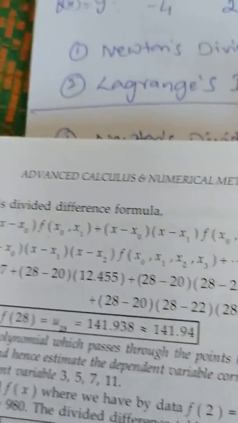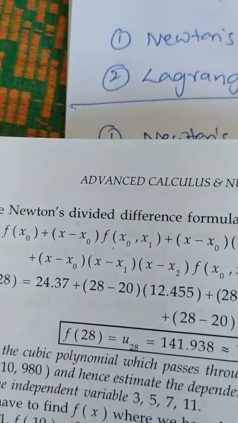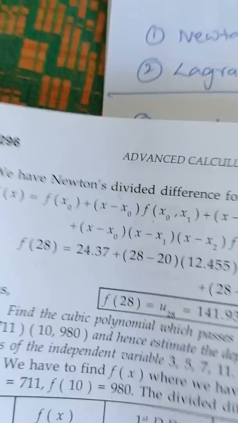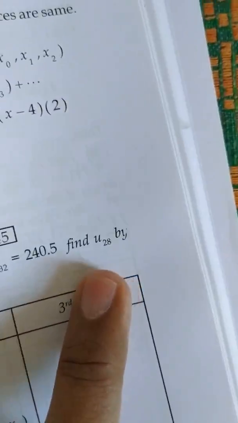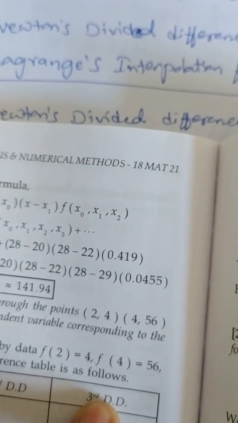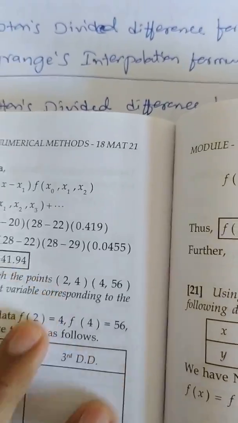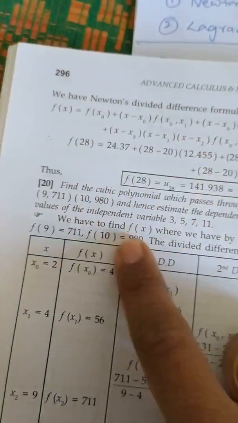Next, go to the formula. Write the formula and substitute. What is x here? x is how much? 28. U at x is equal to 28. Then substitute the remaining values. Then we get the value at x is equal to 28. That is 141.94.